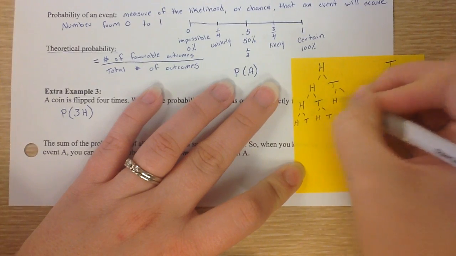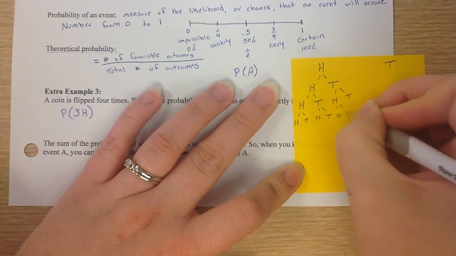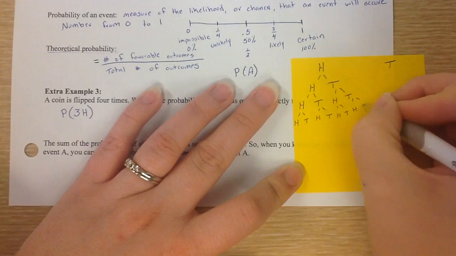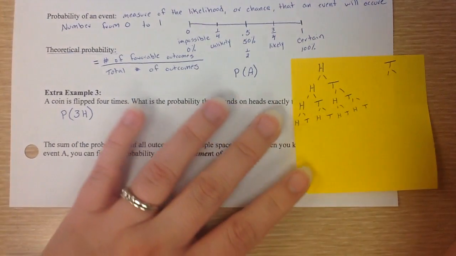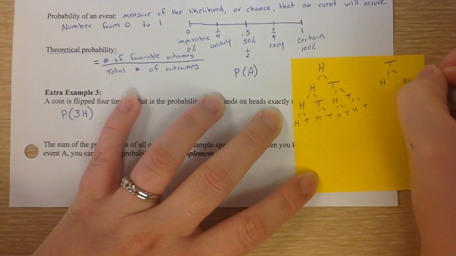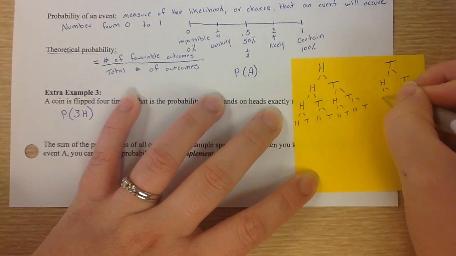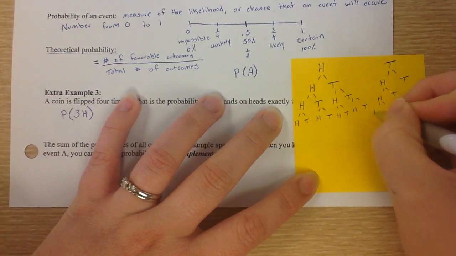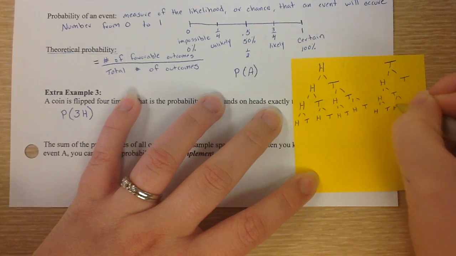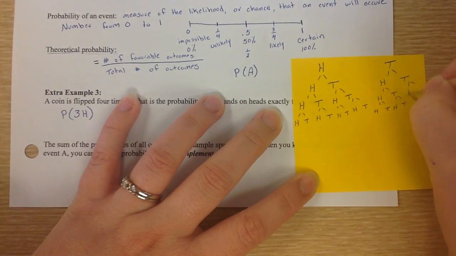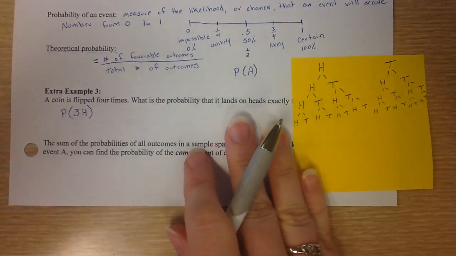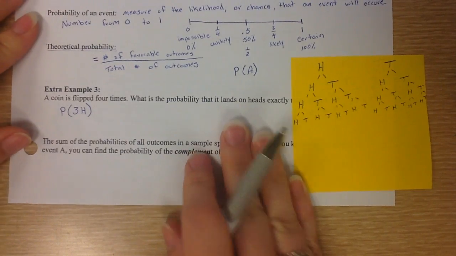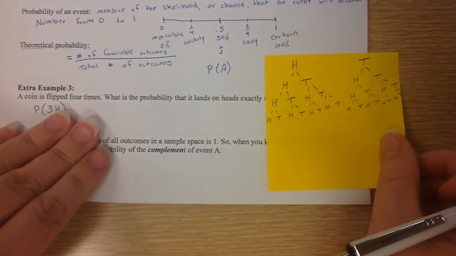Again, I could get a tails on my very first flip, then a heads or tails after that, and a heads or a tails after each of these. I should have done it just a little bit bigger.